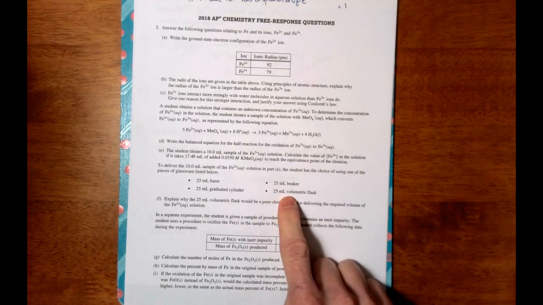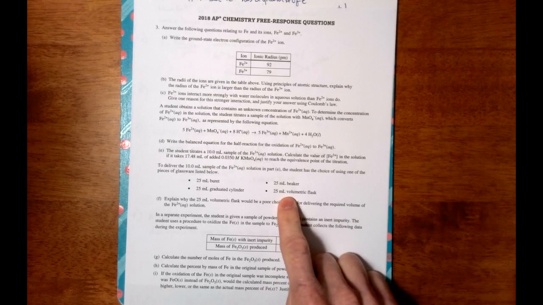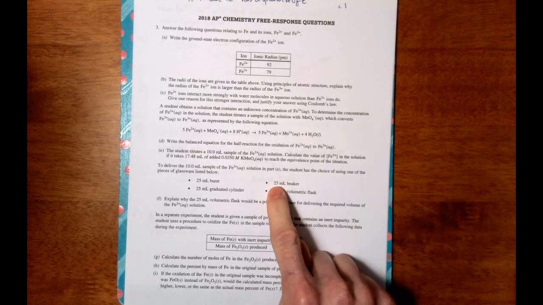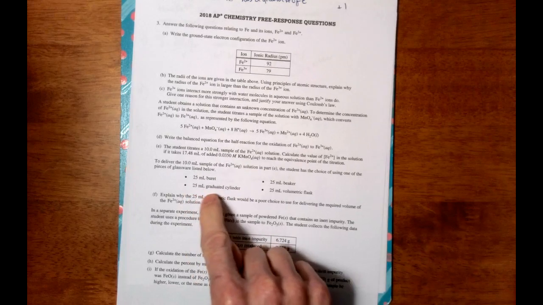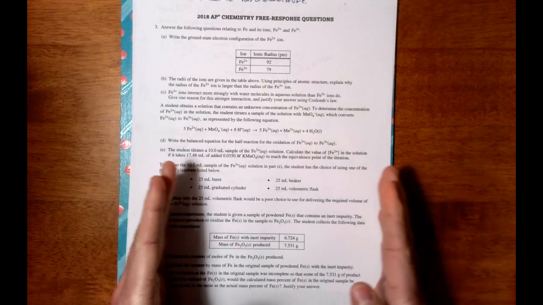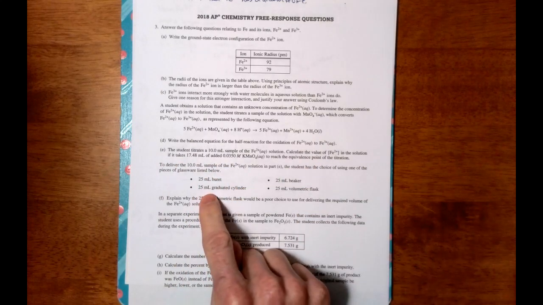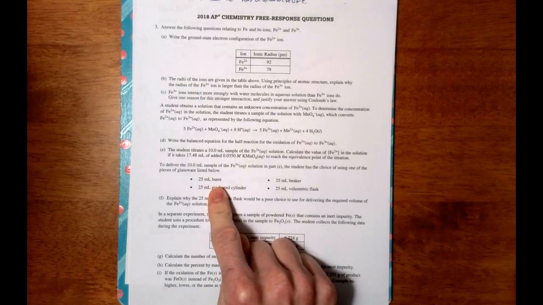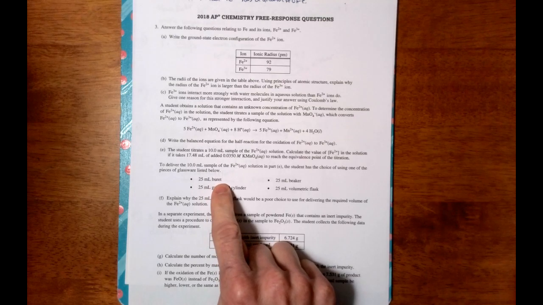A 25 milliliter volumetric flask is only good for precisely measuring 25 milliliters. The beaker is not very precise. The graduated cylinder is better. It is more precise than a beaker. Remember, the skinnier glassware gets, generally you are more precise with your measurements with it. Well, the burette's the skinniest of them all. That would actually be the best to use to get the amount of Fe2+ that we want.